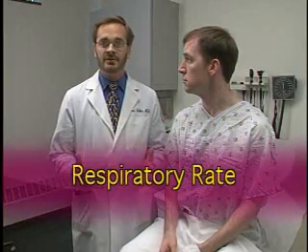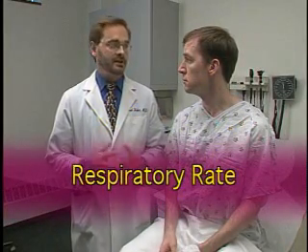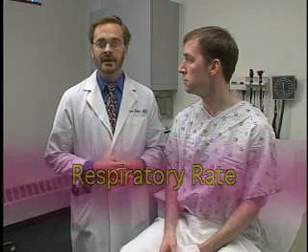The first part of the lung examination is to check for the respiratory rate. And of course, to do that, you need to observe the patient's respiratory rate. But if you actually stare at a patient and watch them breathe, they become very self-conscious and anxious, and you'll not get a true representation of their respiratory rate.